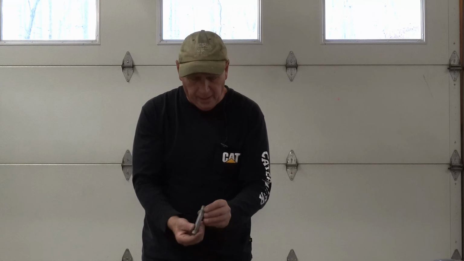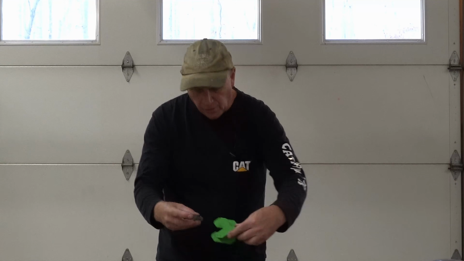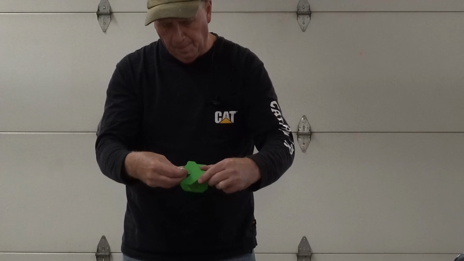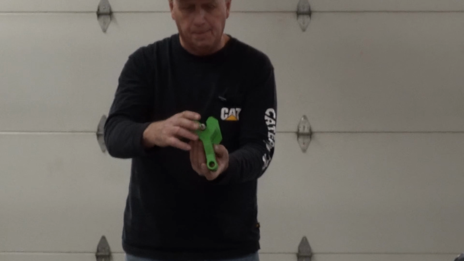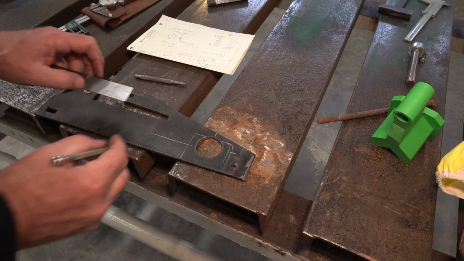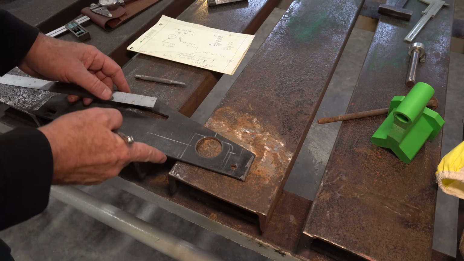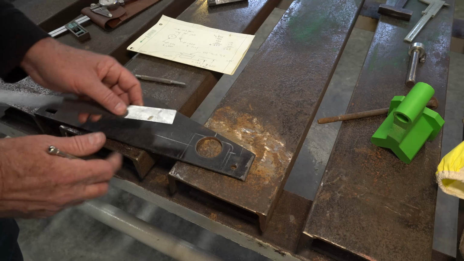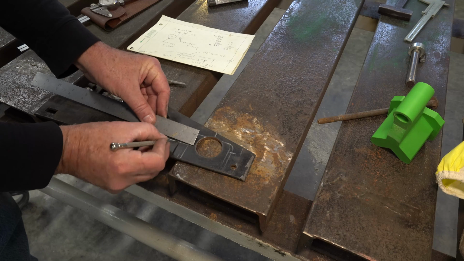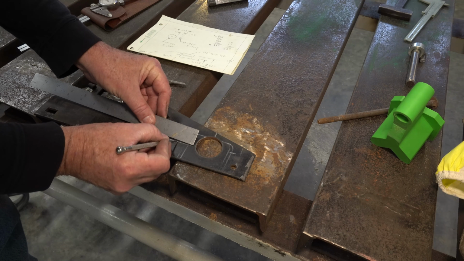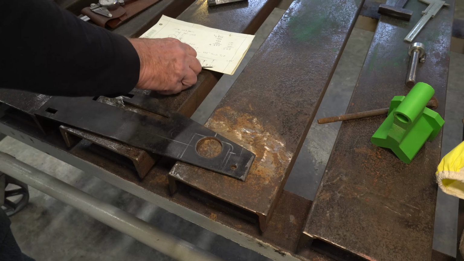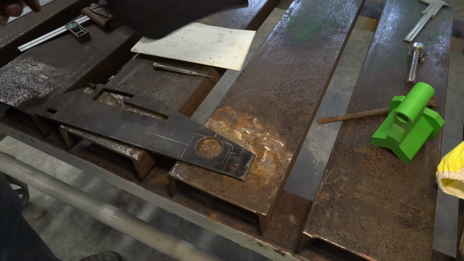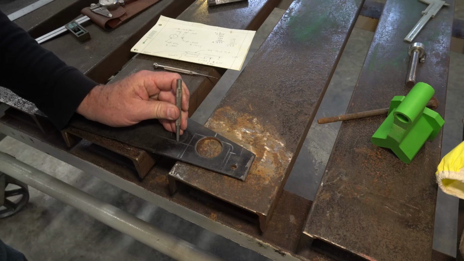It'll just be keeping this pin or die straight into the V on the bulldozer die. I already described a line 1 inch, just a little over an inch up from the bottom. Now I'm going to come about 1 inch away from this hole, it doesn't have to be exact, and I'll put a line there, and then I'm going to put a center punch mark on that intersection.